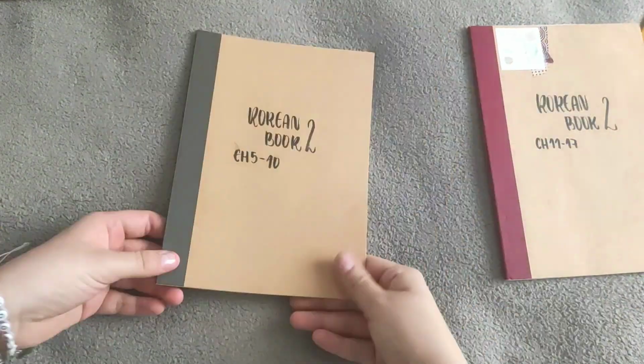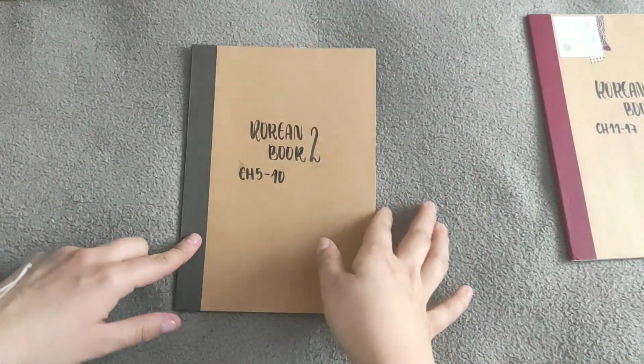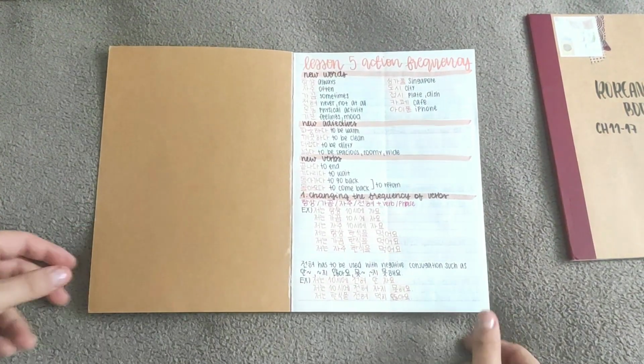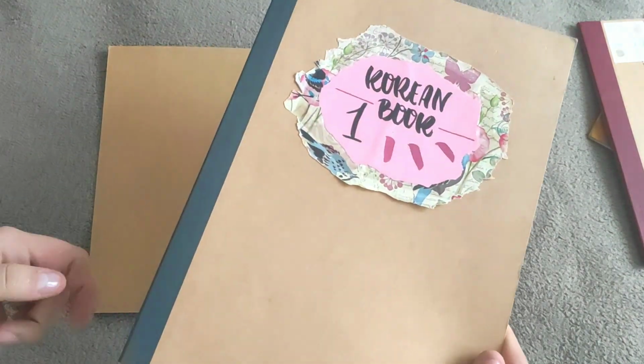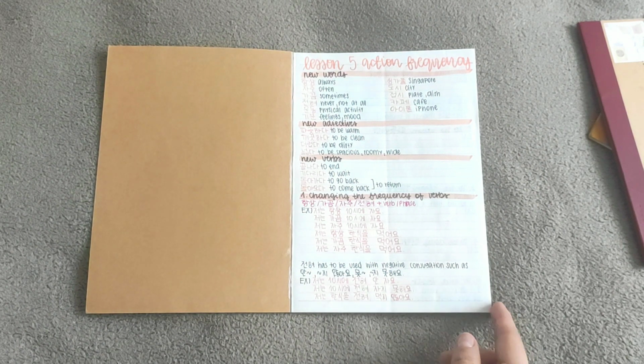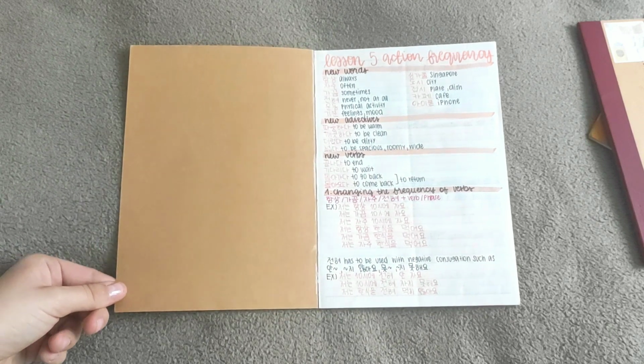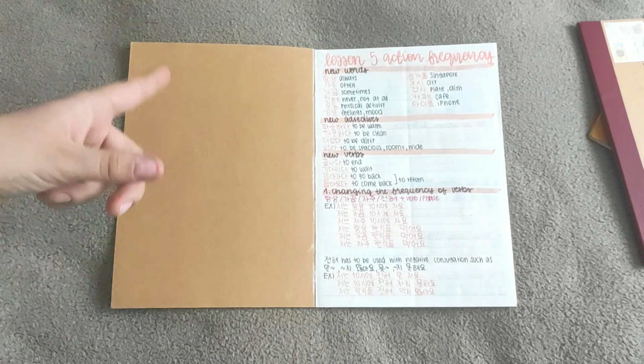Now moving on to the second book, so the second notebook. I wanted to try a smaller size notebook for the second book, so this is the B5, I think, and this is A5. And I honestly don't know which notebook I prefer. I always thought that I liked the B5 a lot more, but I think it's just a lot more comfortable to carry around a smaller notebook.